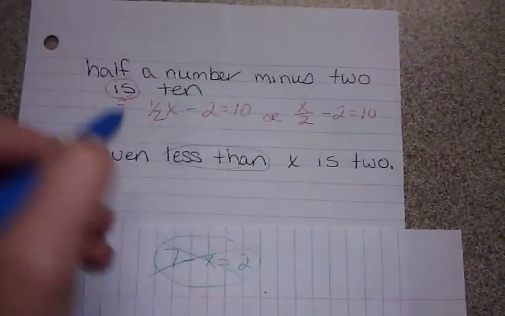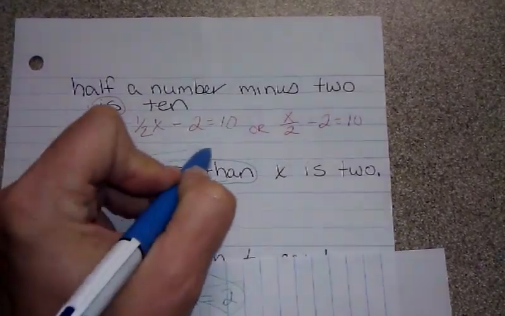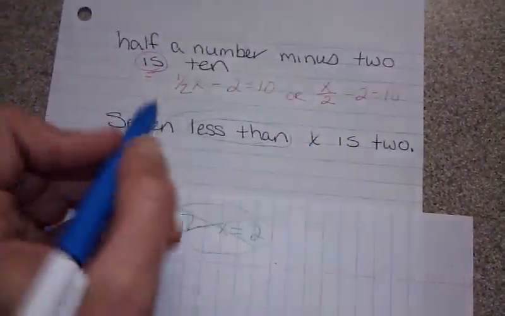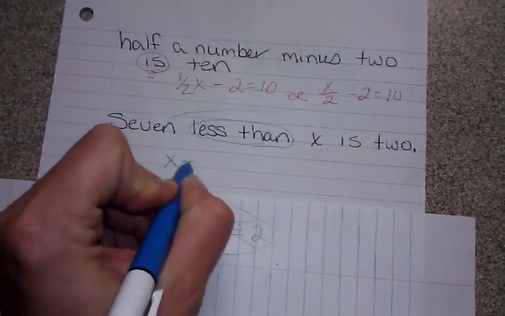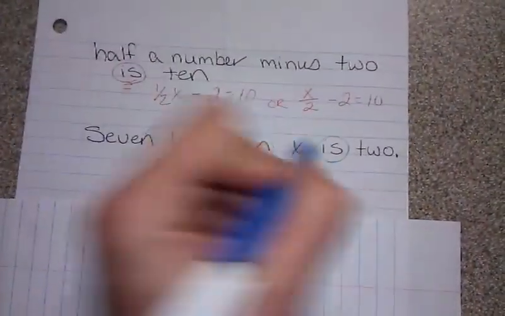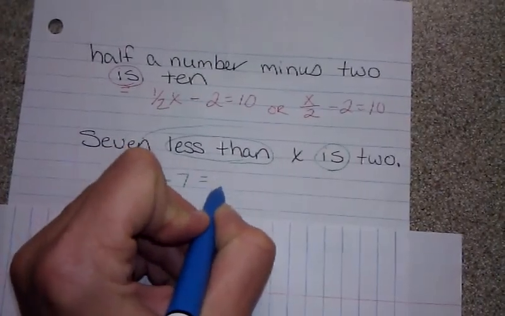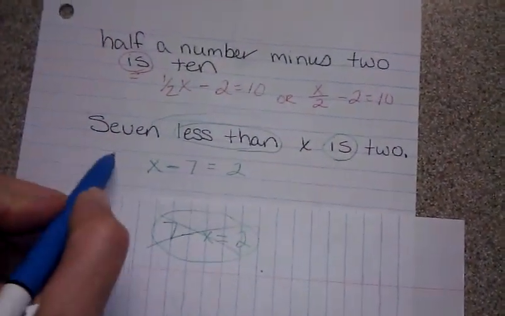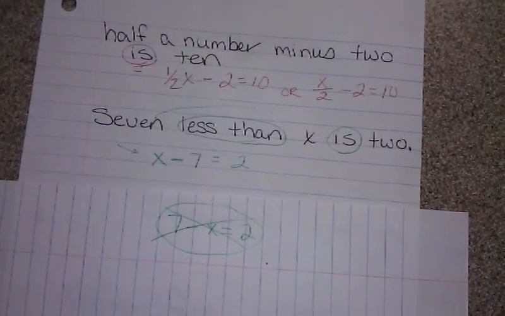Whenever you have less than, you're going to put the 7 back behind. So I'm going to take 7 less than x. So whatever x is, I'm going to take 7 away from it. And is, remember, is equals 2. See the difference? This is the correct answer.